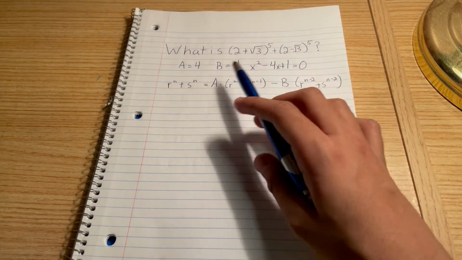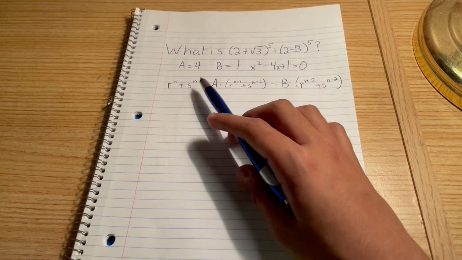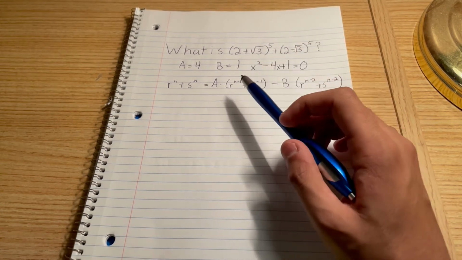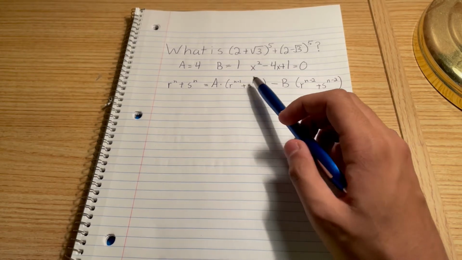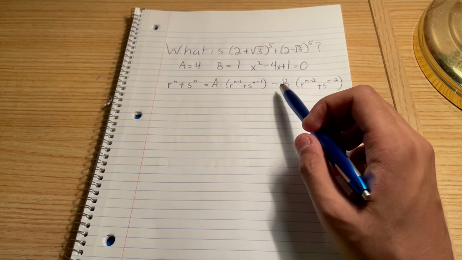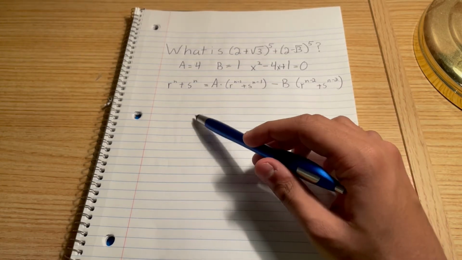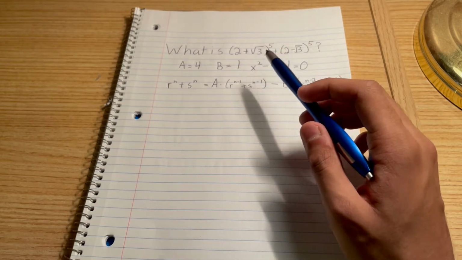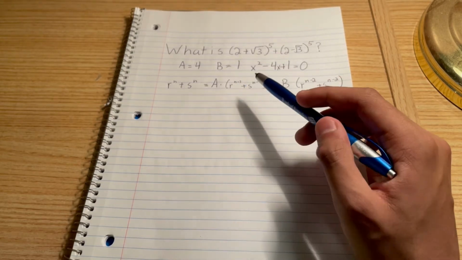In order to find r⁵ + s⁵, which will give us the value of our expression, we have to find r⁴ + s⁴, and also r³ + s³. And also, along the way, r² + s², r¹ + s¹, and then r⁰ + s⁰.